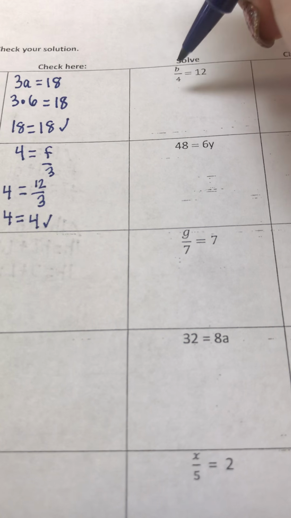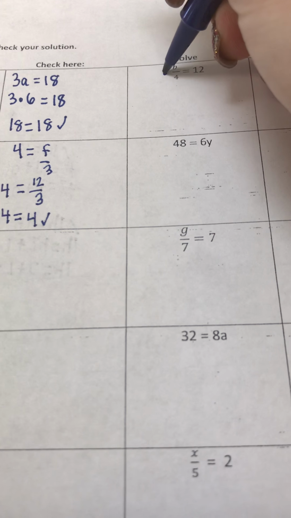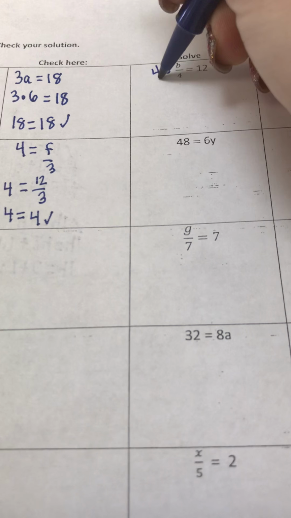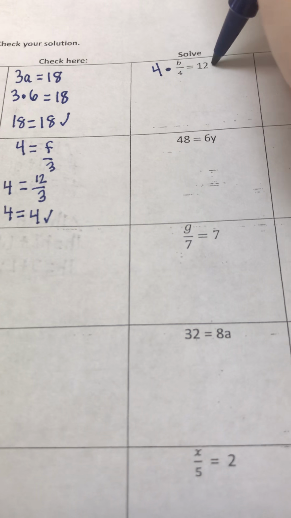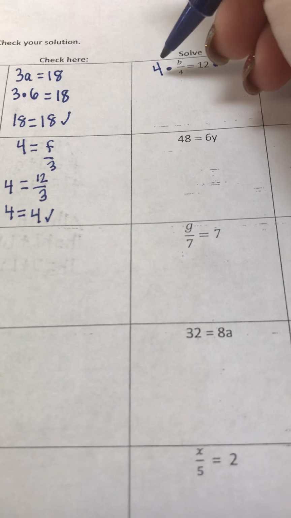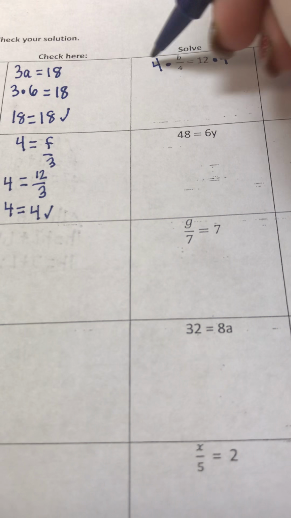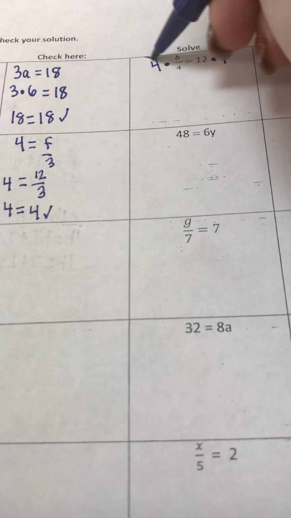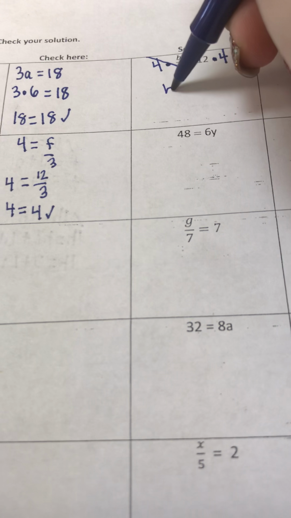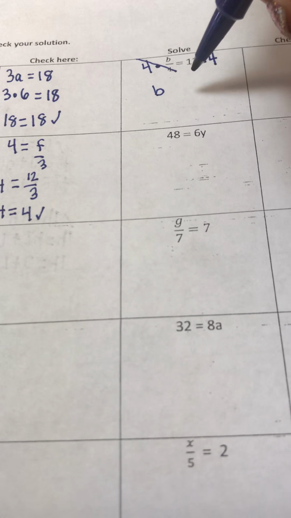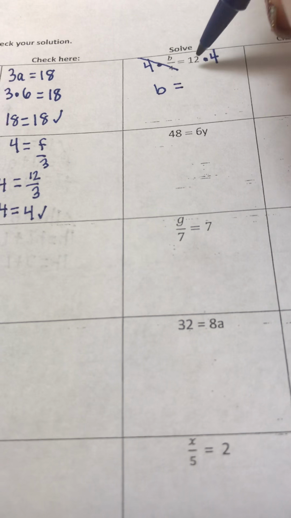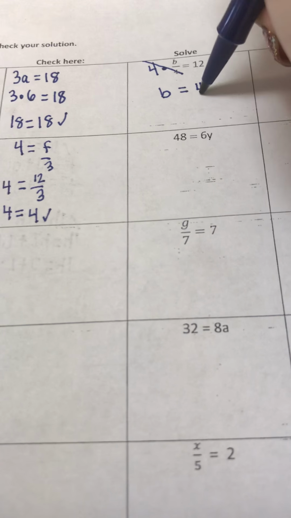To undo divided by 4, I'm going to multiply times 4, and we use that dot to represent multiplication. If I do it to one side, I have to do it to the other. Now this 4 times 4 cancels out the dividing by 4. So I'm just left with 1b, or I write that as b, equals 12 times 4, or 48.